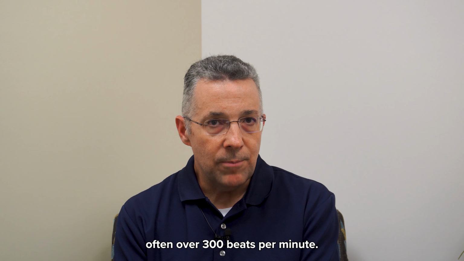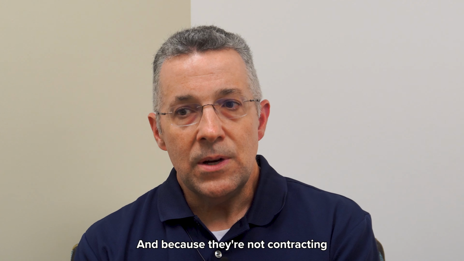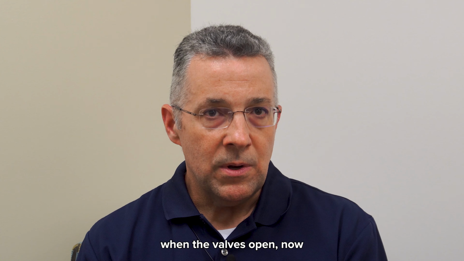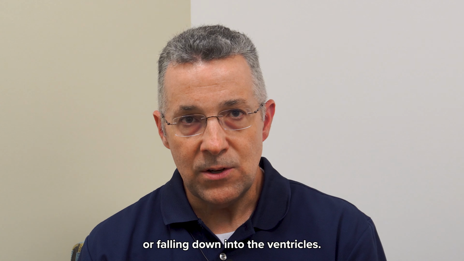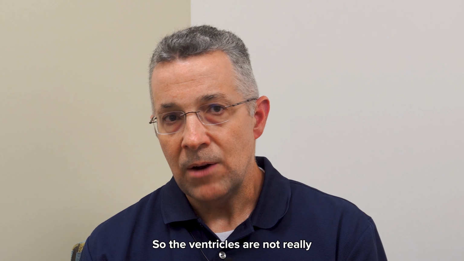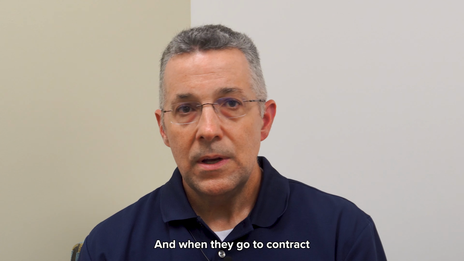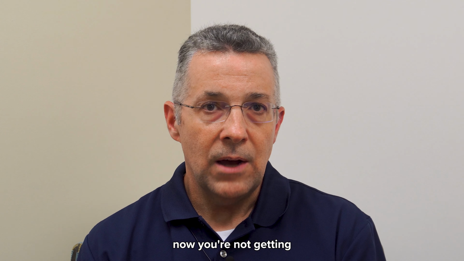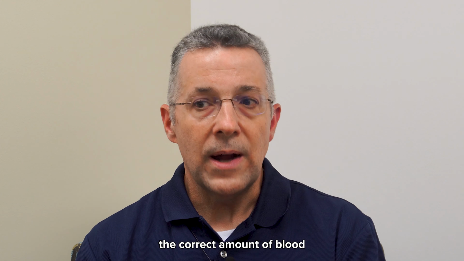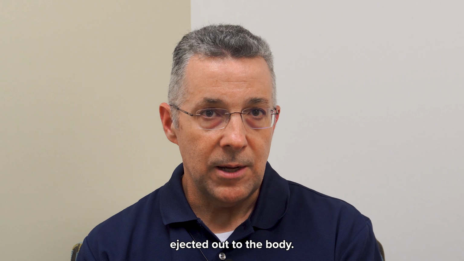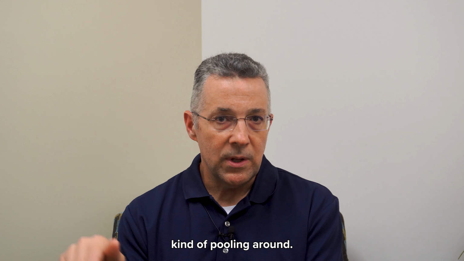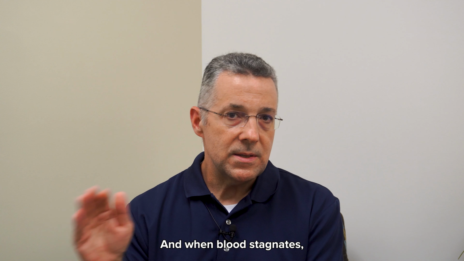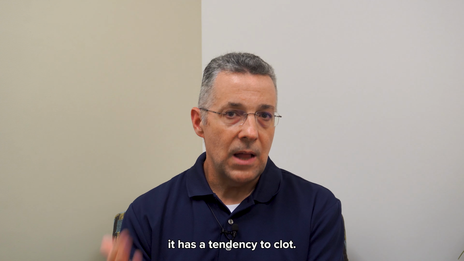300 beats per minute. And because they're not contracting, when the valves open, now blood is just sort of trickling down or falling down into the ventricles. So the ventricles are not really being completely filled. And when they go to contract, now you're not getting the correct amount of blood ejected out to the body. The blood in the atrium is kind of pooling around. And when blood stagnates, it has a tendency to clot.